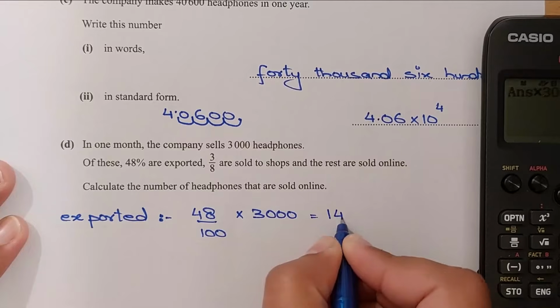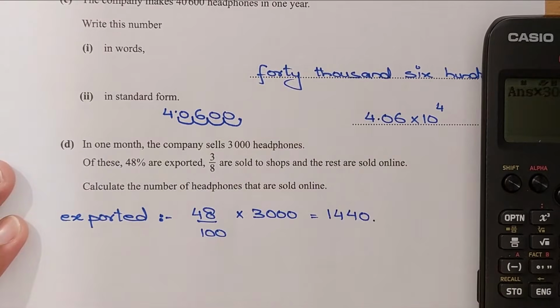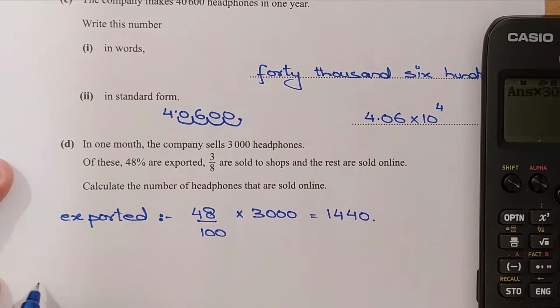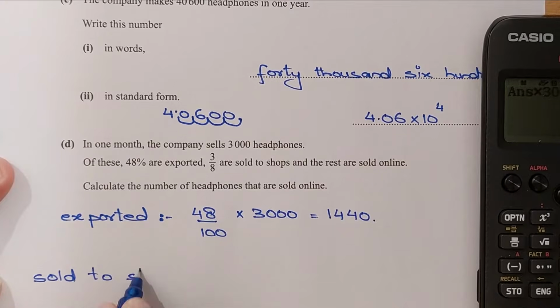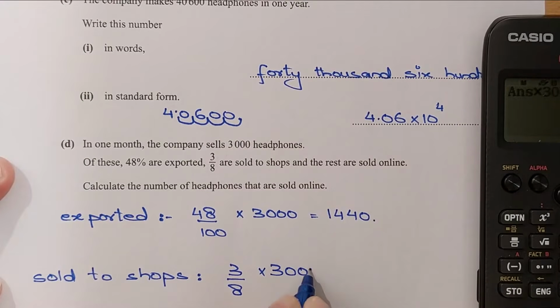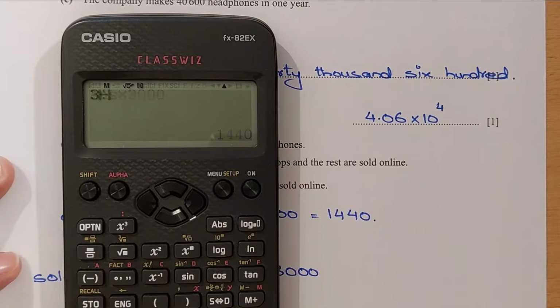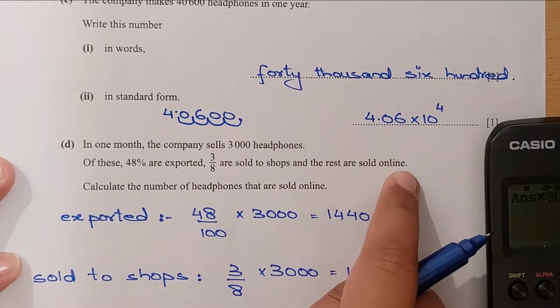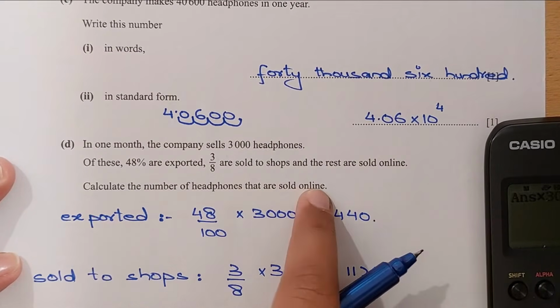That is 1,440. Right. Now 3 by 8 are sold to shops. Okay, so let me find how much is sold to shops. That is 3 by 8 of 3,000. 3 divided by 8 of 3,000 is 1,125. Right. And the rest are sold online. Calculate the number of headphones that are sold online.